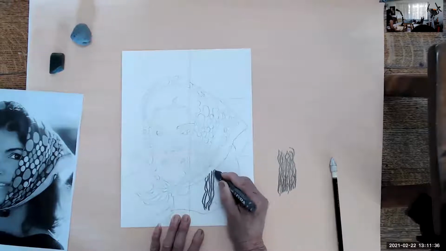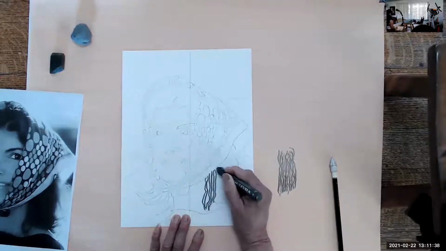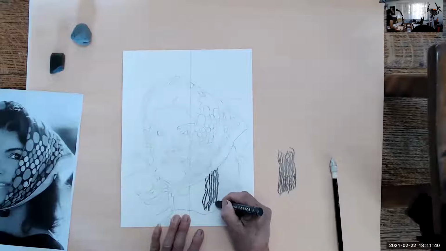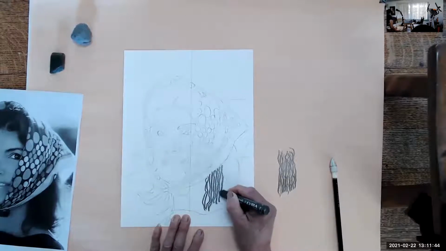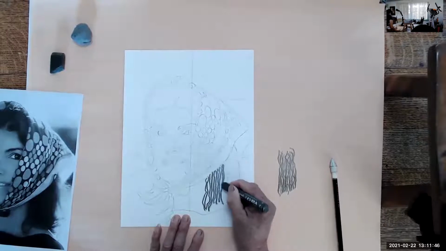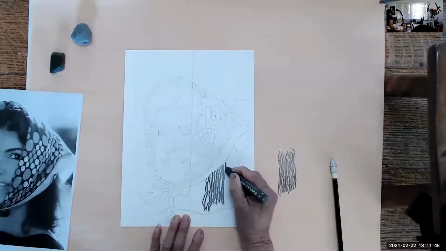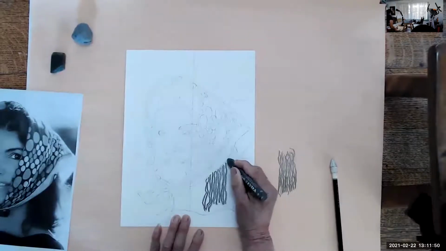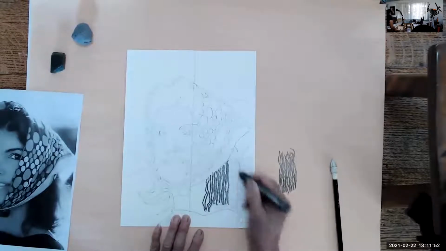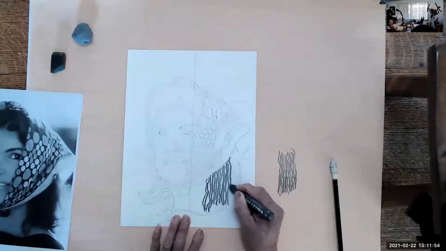Using deliberate line work. And this is this thick crayon type graphite, so it's making really thick lines, which works for this because this is the dark value. So thick, denser lines will work for this.